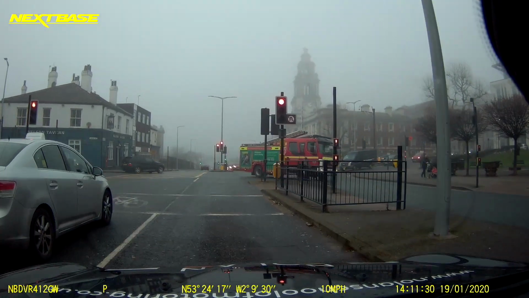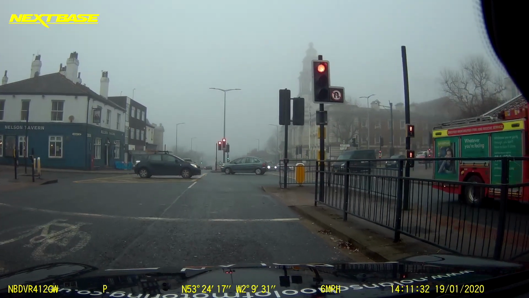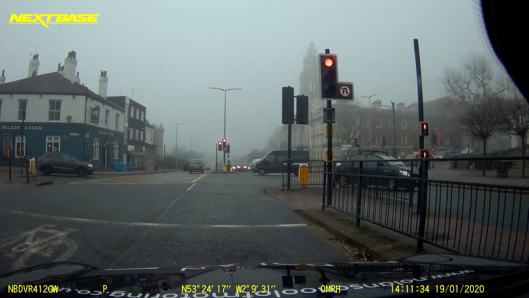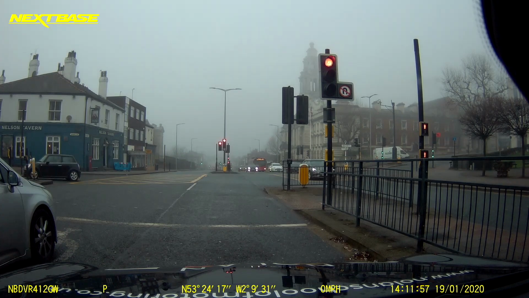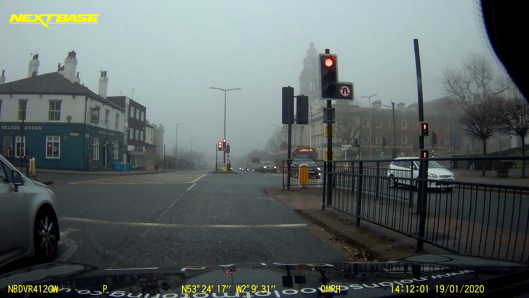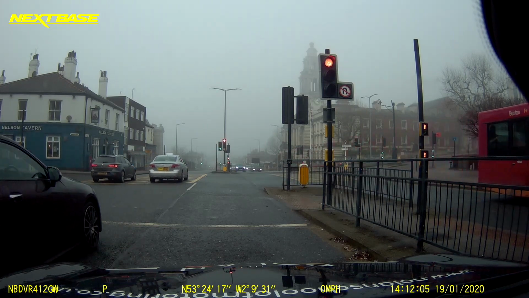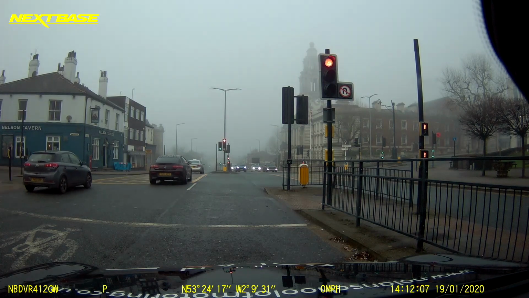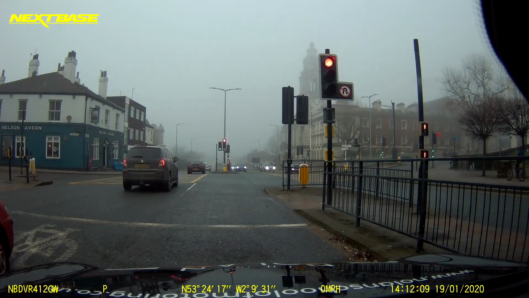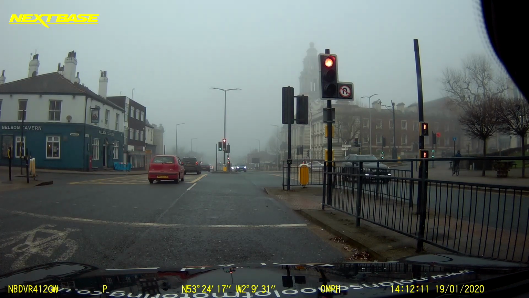At our next right turn, if we look directly in front of us, we can see two traffic lights. Be careful not to overreact when you see a green light. Make sure you know it's for you. The traffic light that's just changed is for traffic going straight ahead. The traffic light we're waiting for is just to the right of it.